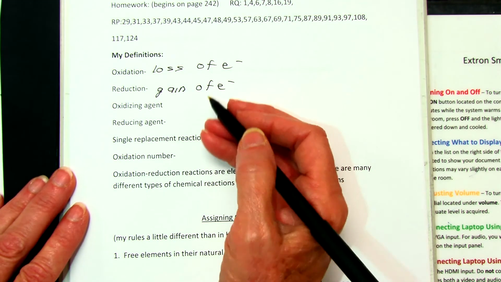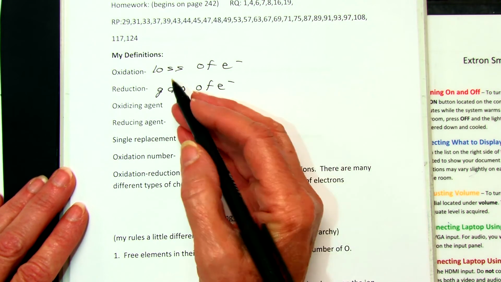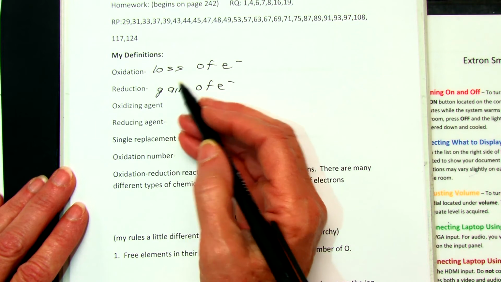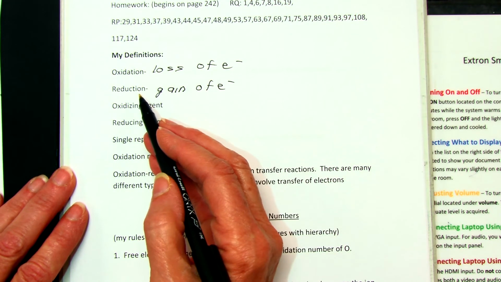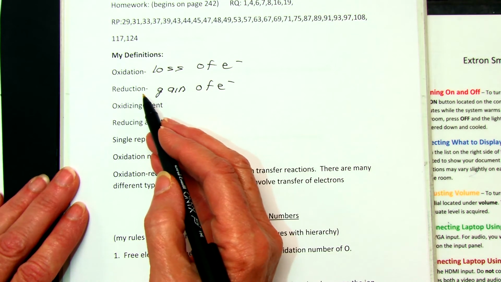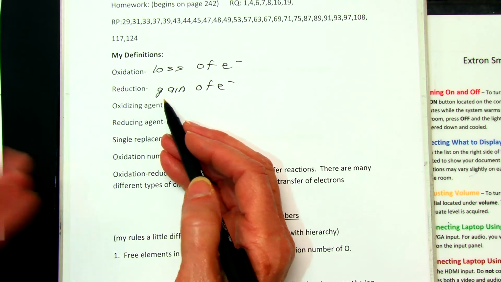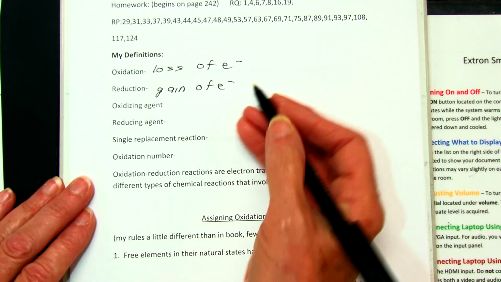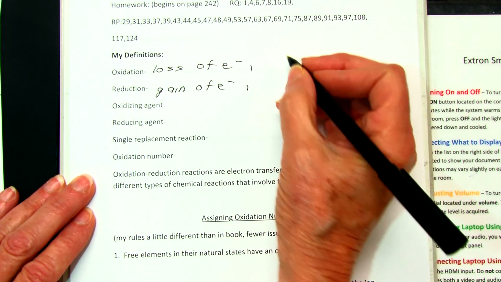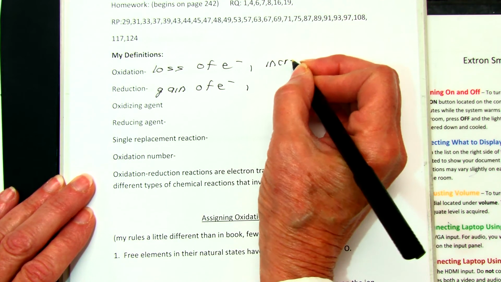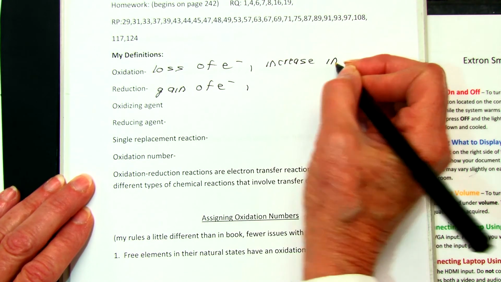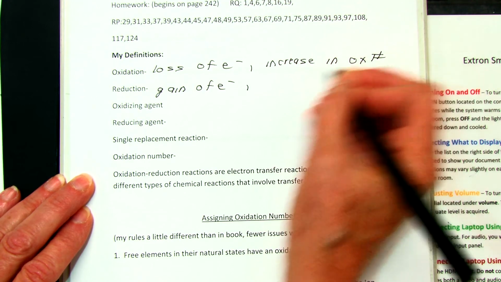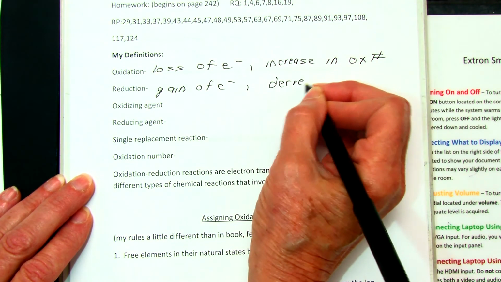Because to me this always seems backwards. If you're oxidizing and you're losing something, but reduction doesn't seem to me like it should be a gain. That's why I used to get it backwards too, right? So the other way to think of this is an increase in oxidation number, and this one is a decrease in oxidation number.